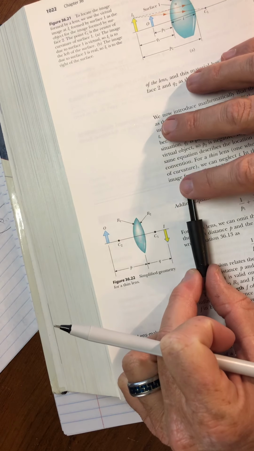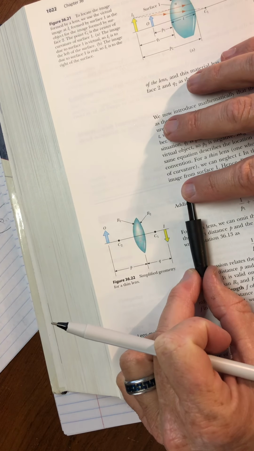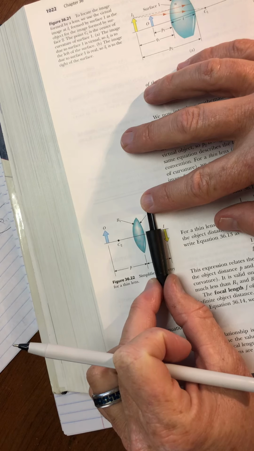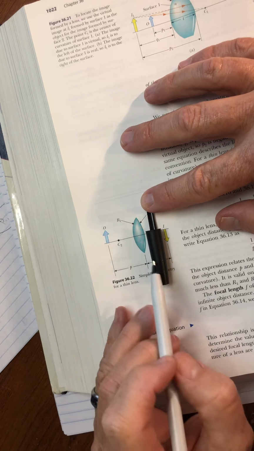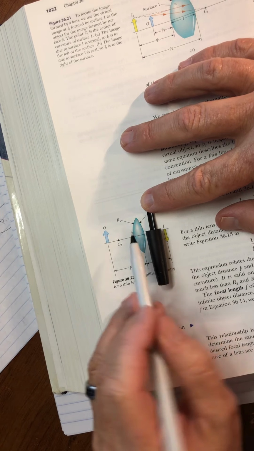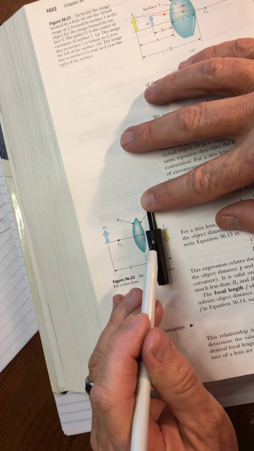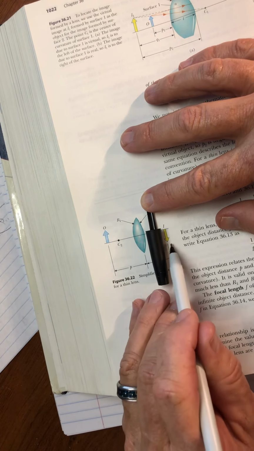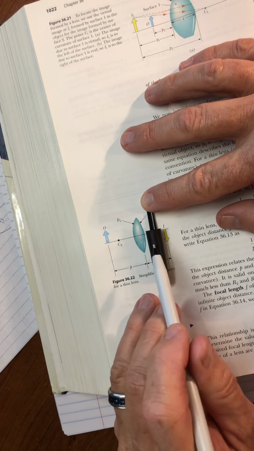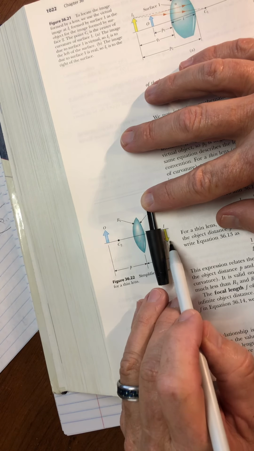The only way to get a negative P is if we put it right there. Then the light would actually be coming from the first lens and hitting the second lens before it can even make the image. So we still call the image of the first the object of the second.